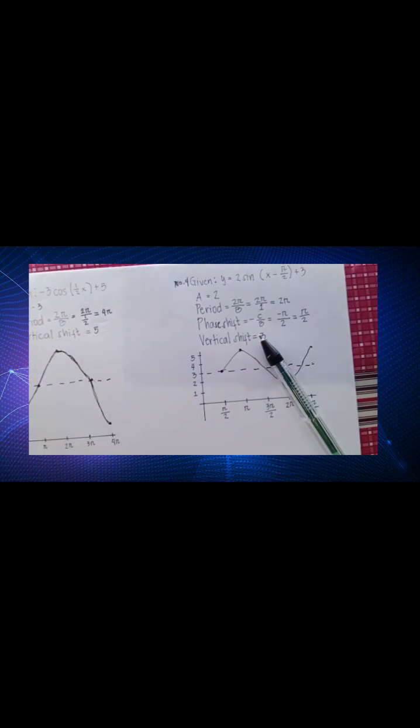So next, the example of number 5. So given is y equals 3 cos open parenthesis 1 over 2 x plus pi close parenthesis minus 5.